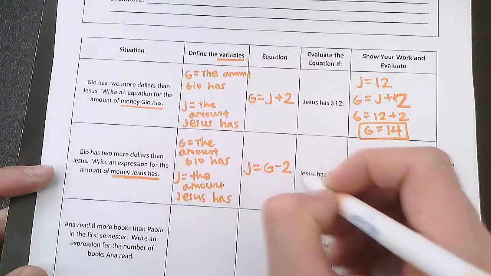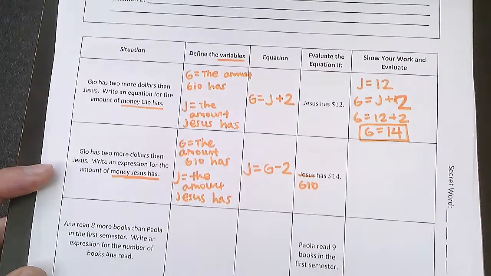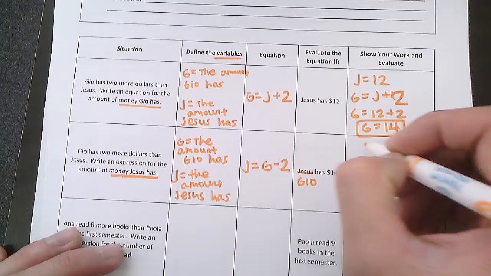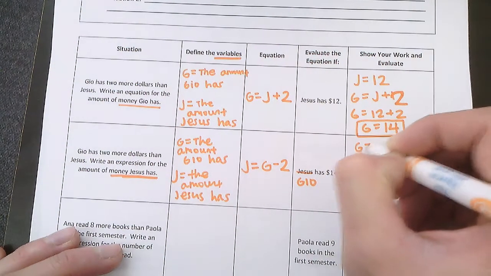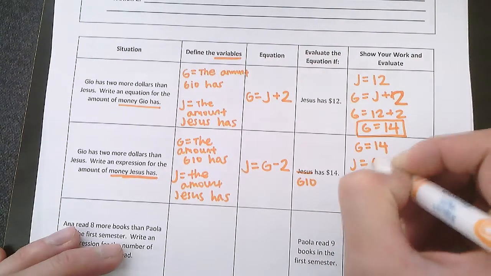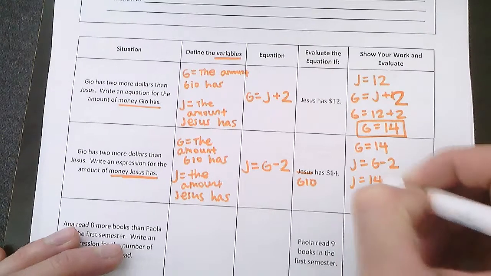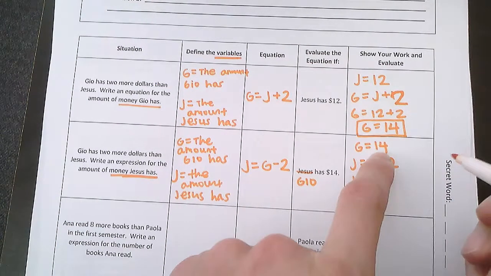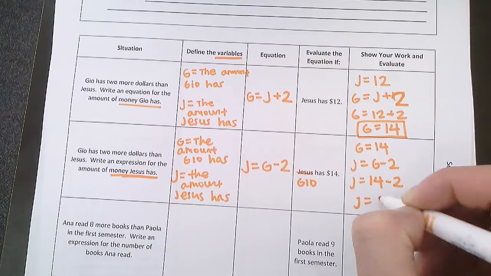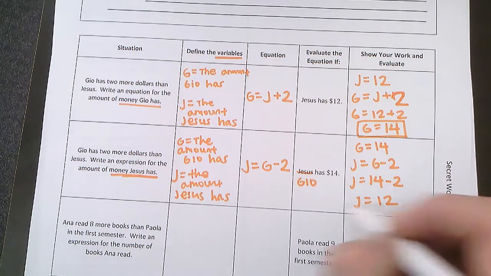My mistake here, this should be if Gio has $14, not Jesus. So now we can evaluate the equation if Gio has $14. That means G is equal to 14. Then J, which is G minus 2, is 14 minus 2, and then J is equal to 12. So Jesus would have $12.